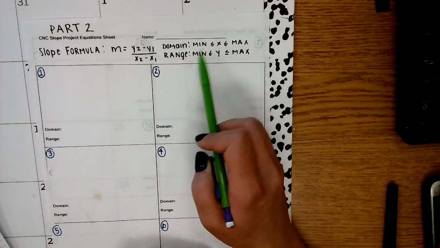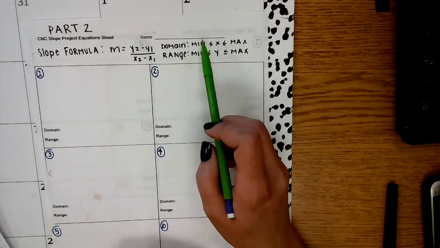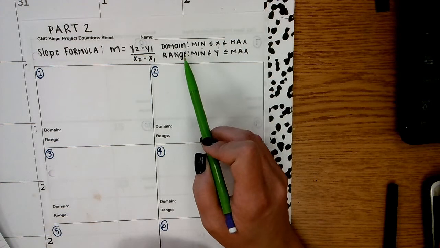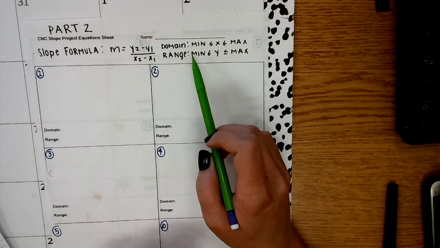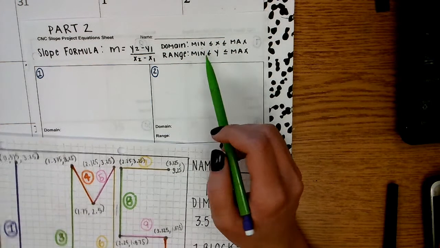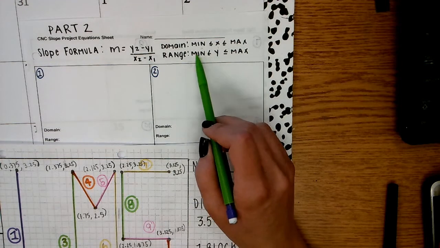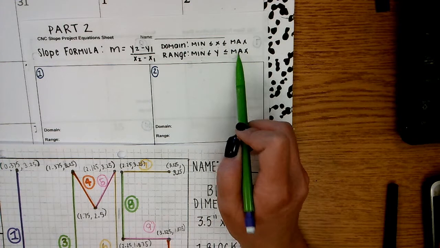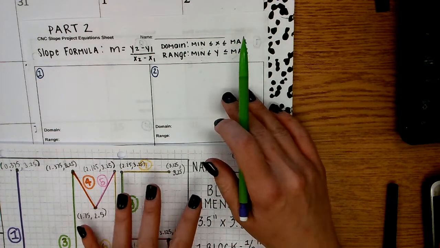That's going to tell the machine when we transfer it into G code where to start and where to stop. And same thing for the range. Range are your y values. So for your range, you're going to find the smallest y value on each line segment and the biggest y value on each line segment. And that is how you will write the range.